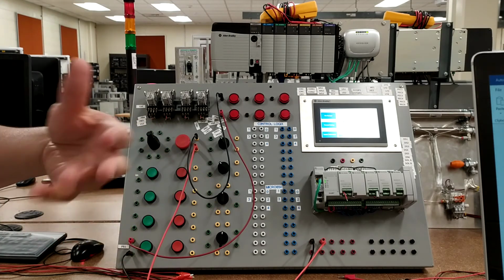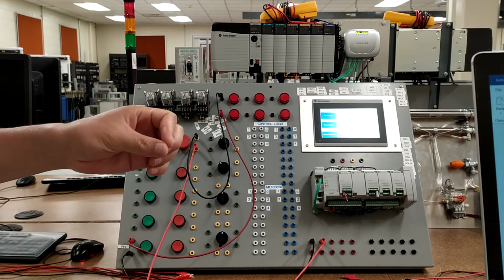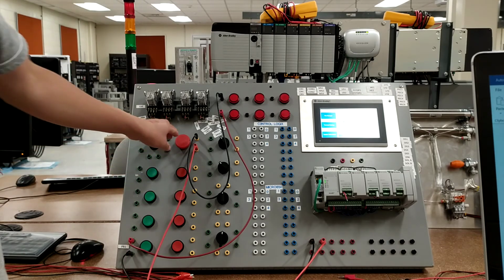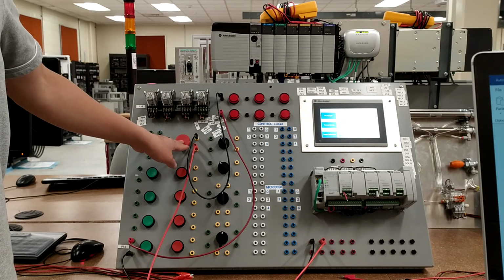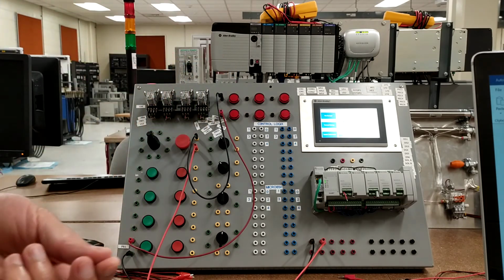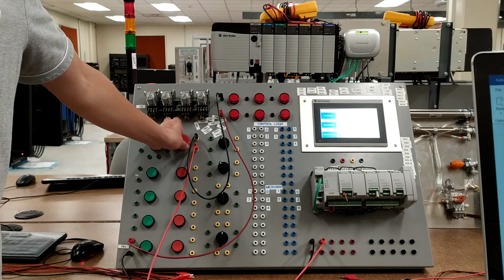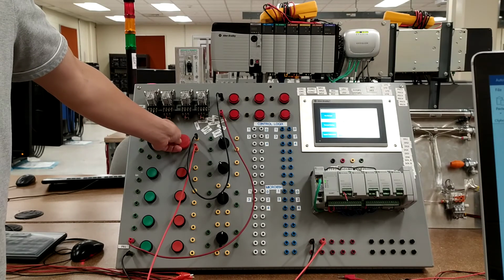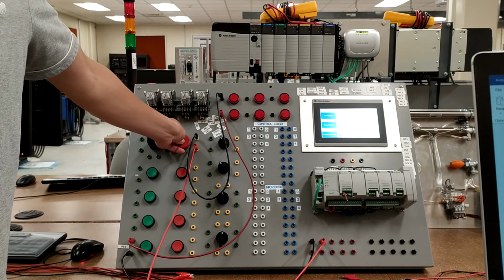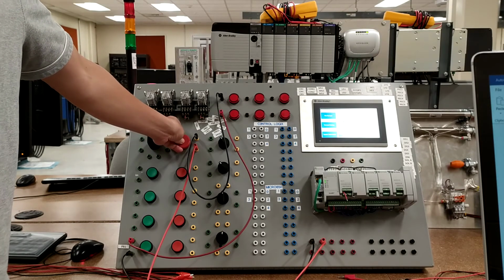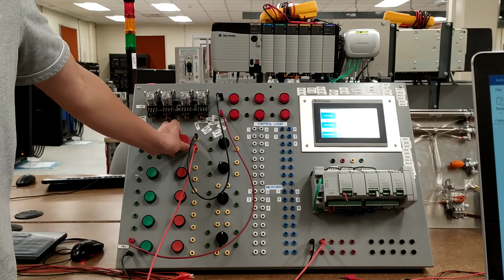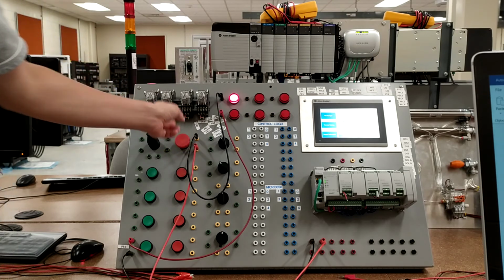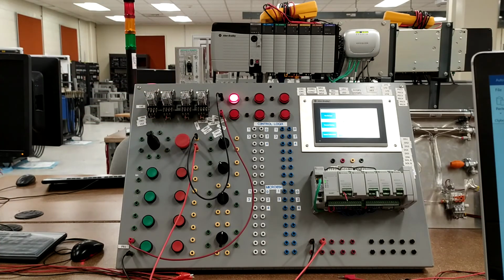After we clear the emergency, we can release the emergency stop by twisting this push button. This is a special kind of stop push button. So this is the second rung.